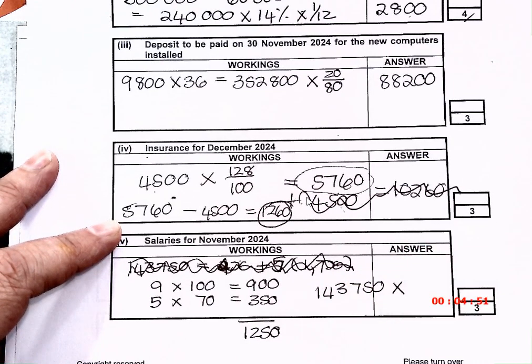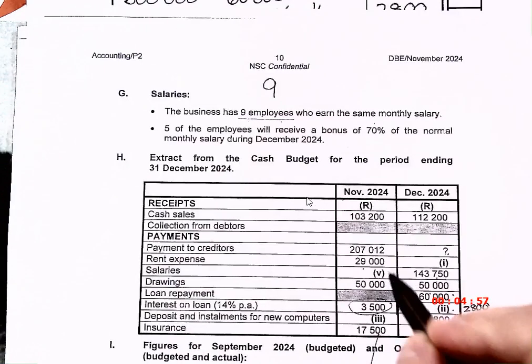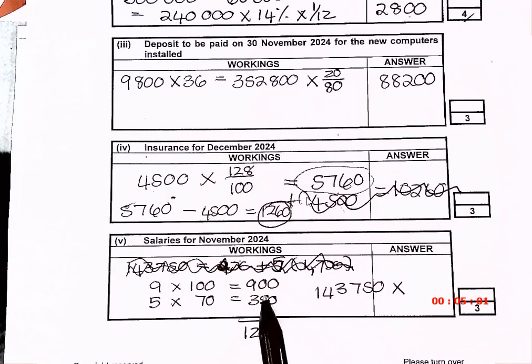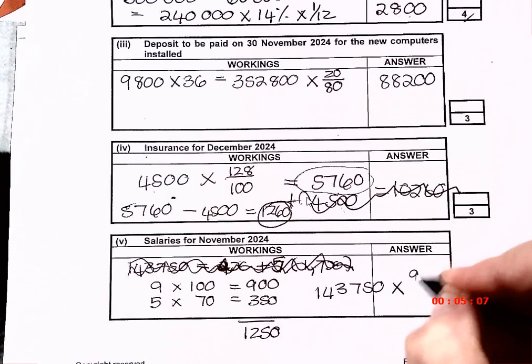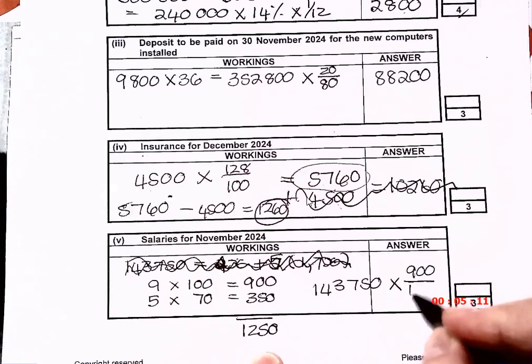So if I take the 143,750 and I do UK. So UK, what am I looking for? I am looking for the V. And the V is the 900. Do you agree with me? Because I want to know what the normal salary of the workers is. So 900, the salary including the bonuses was the 1250.